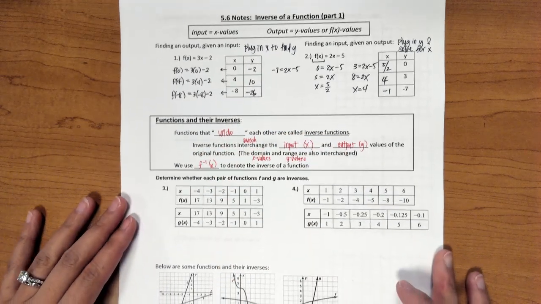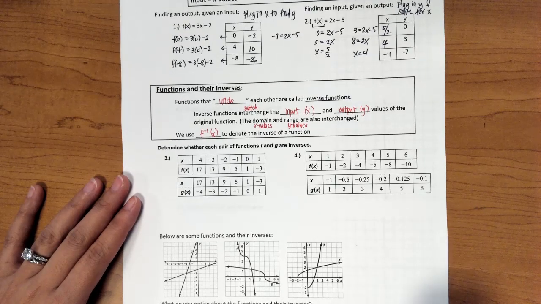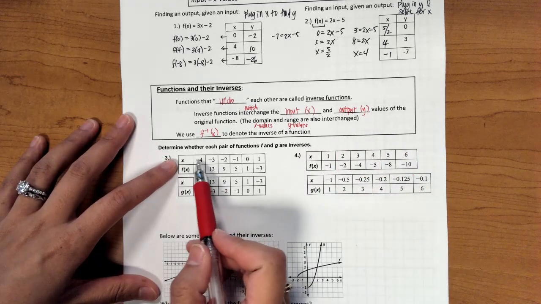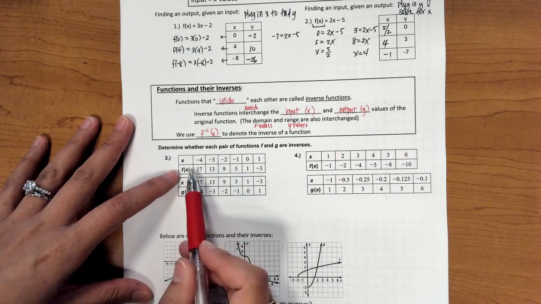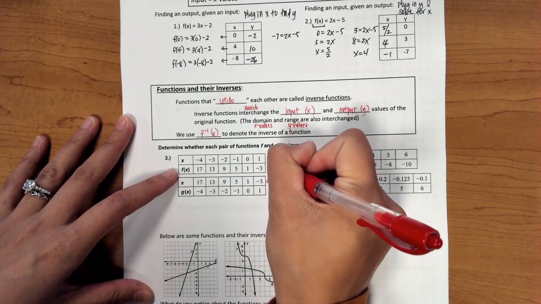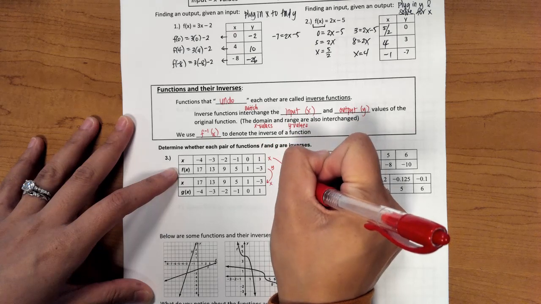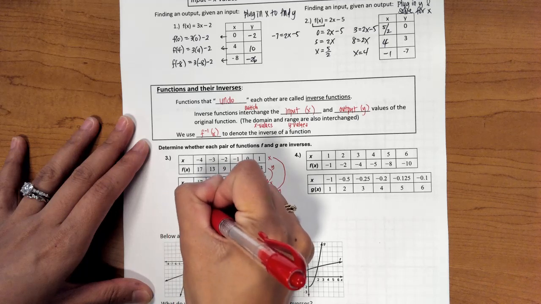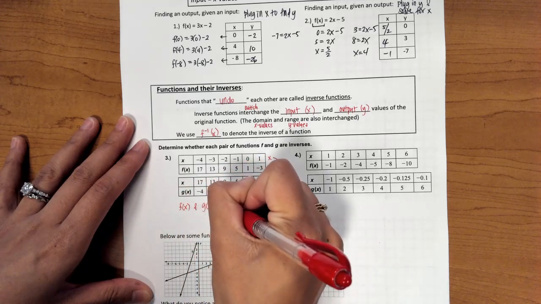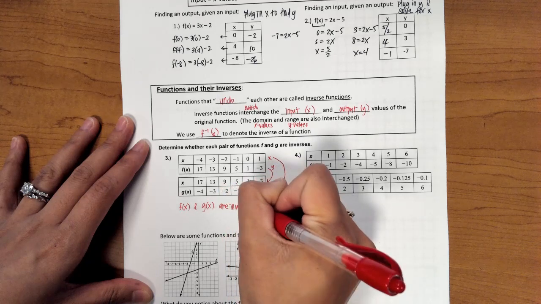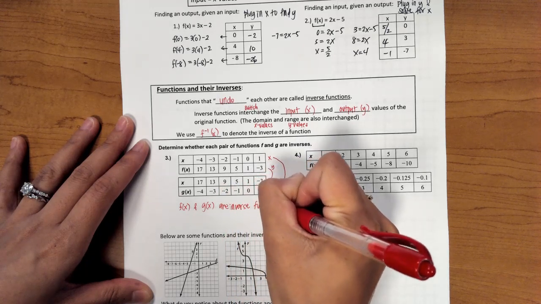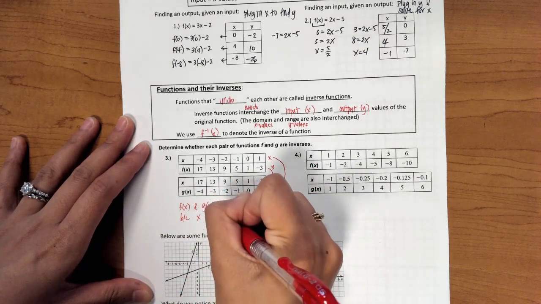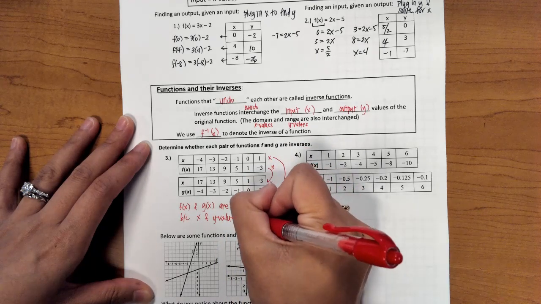So how can you determine whether each pair of functions, f and g, are inverses? Well, it says here that we need to switch x's and y's. So if my x values all become y values and my y values all become x's, then f of x and g of x are inverse functions because x and y values are exactly switched.